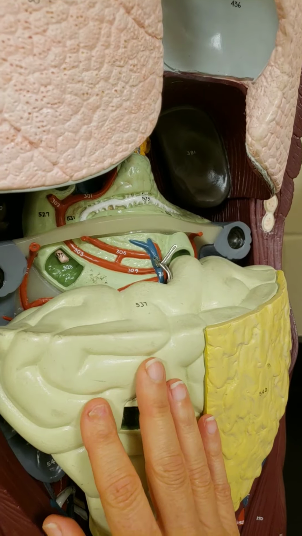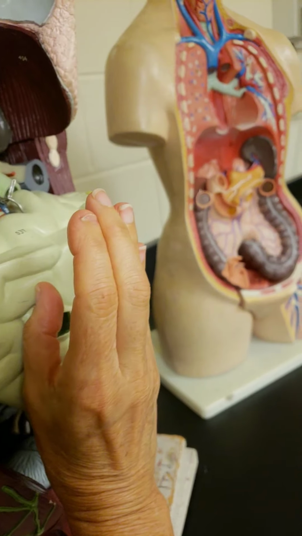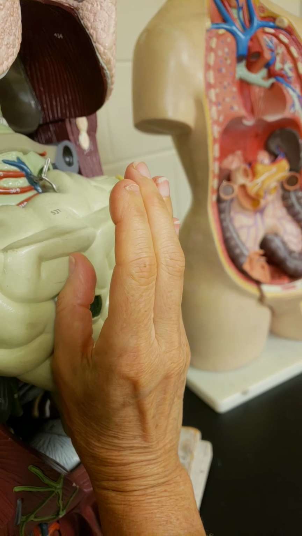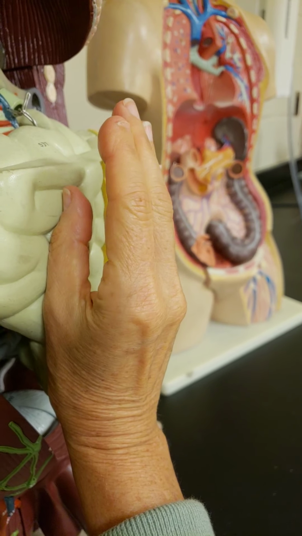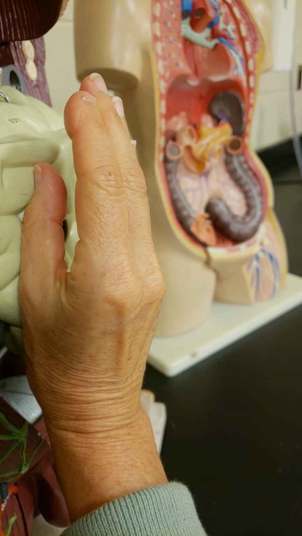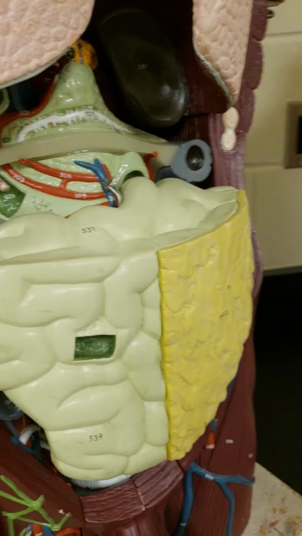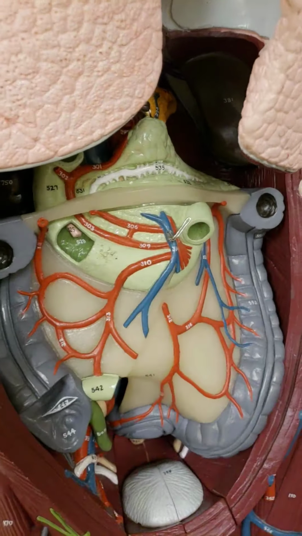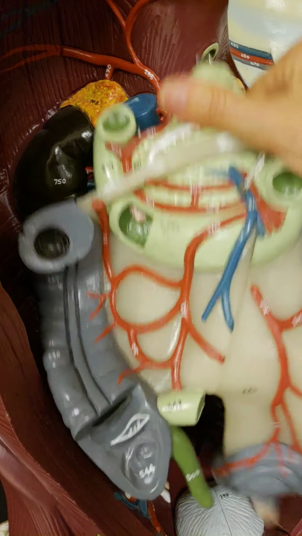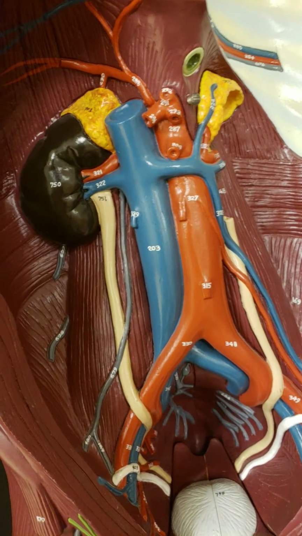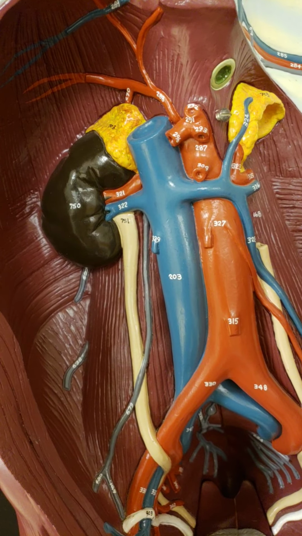Lining organs within the abdominopelvic cavity, on the surface of the organ, say the intestines, would be the visceral peritoneum. And then the membrane that folds back to line the wall of the cavity would be the parietal peritoneum. Some organs within the abdominopelvic cavity are located very, very deep within this cavity and are considered to be retroperitoneal. The kidneys are an example of organs that are retroperitoneal.